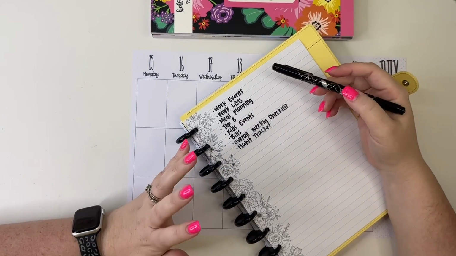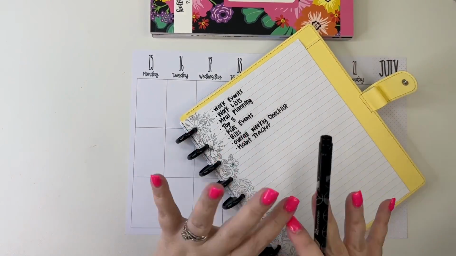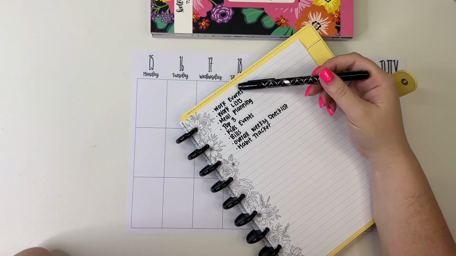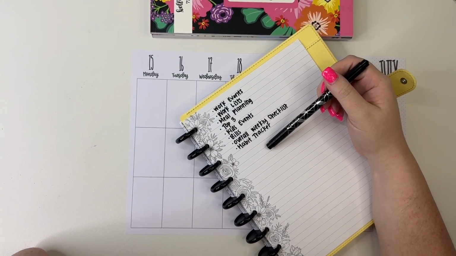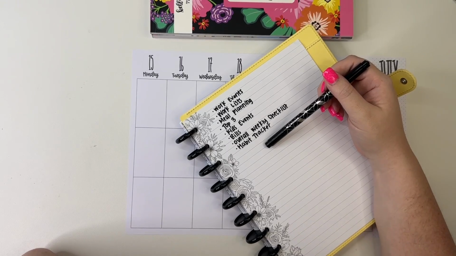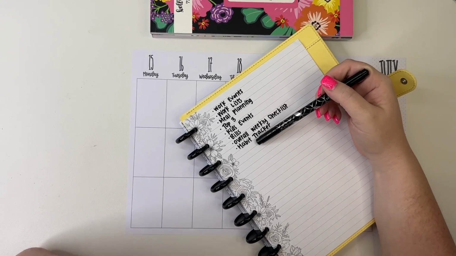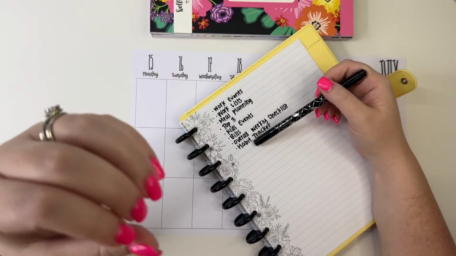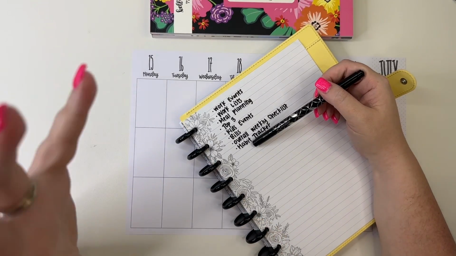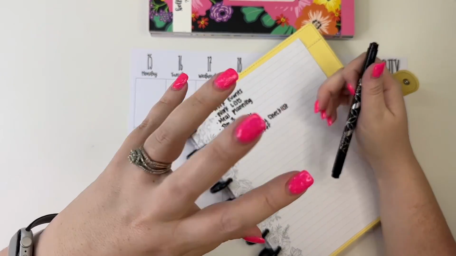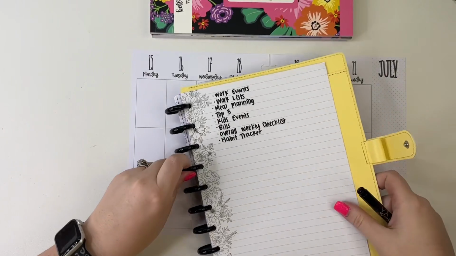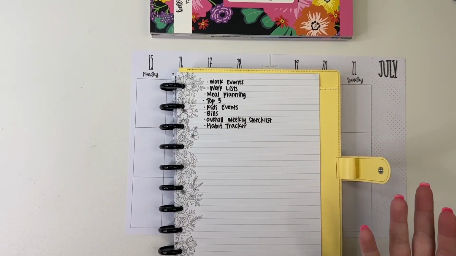You just need to sit down and come up with a list of the things that you need to plan for every week. Your list might look different than what I just wrote out. Your list might look similar, but you need to plan what you're going to plan for so that you can then make a template for planning these items. And then when you make your template, you can reuse this template every single week.